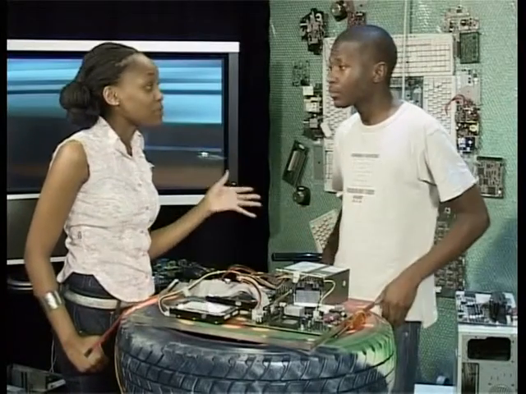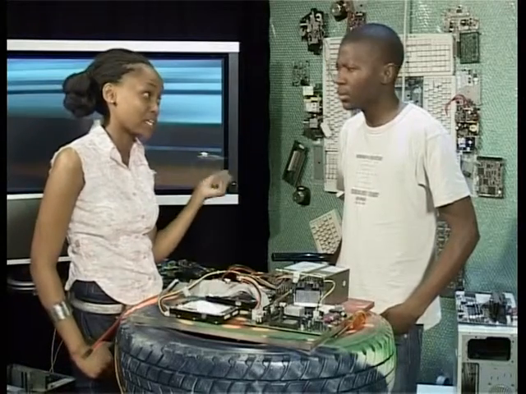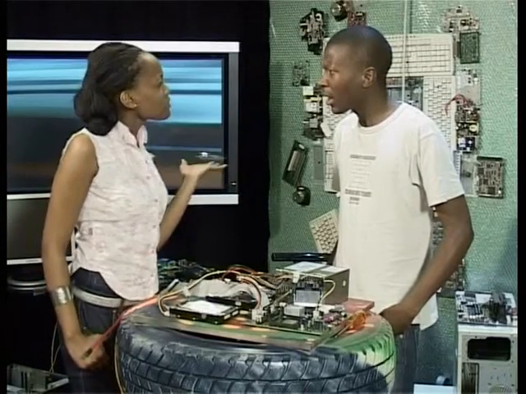They say the CPU is the computer's brain, but this computer's only a half-brained PC. Hey! What about the memory part?